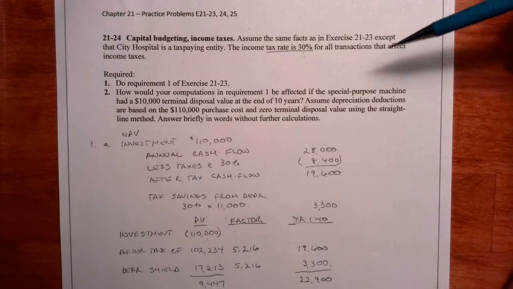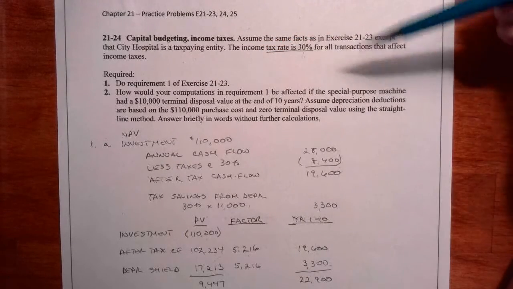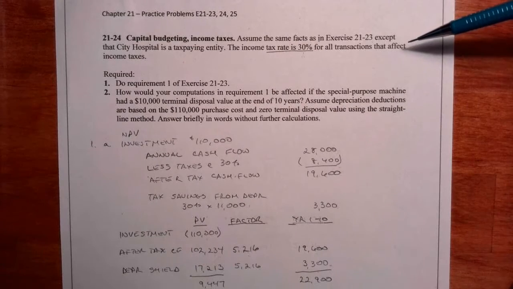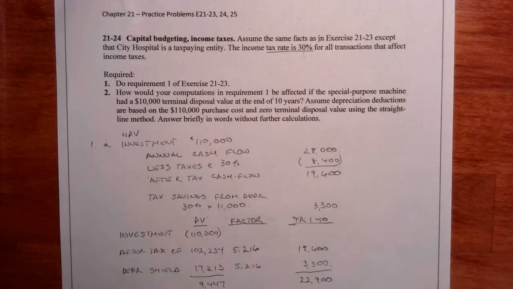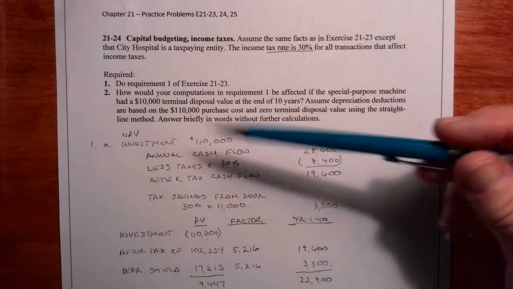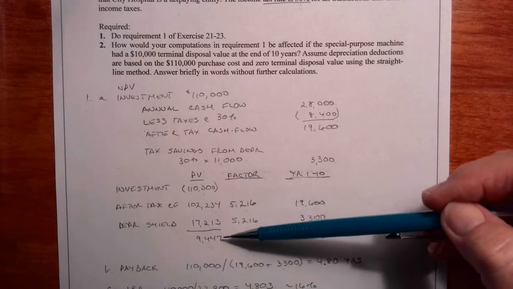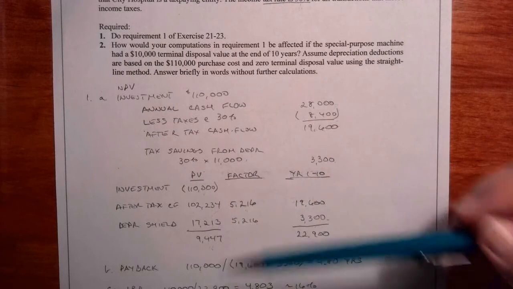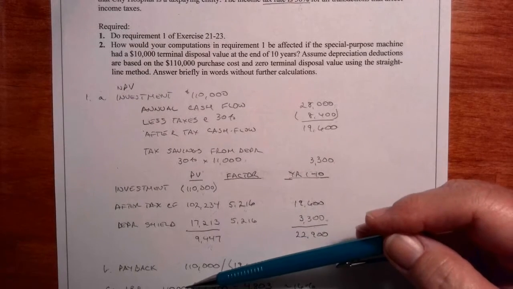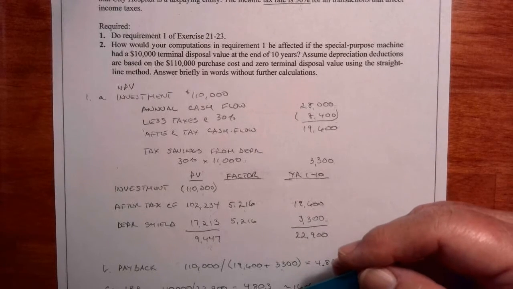21-23, except that the city hospital is a tax-paying entity, and the income tax rate is 30% for all transactions that affect income taxes. The first thing to do is to do all of the different methods. They want us to do net present value, which is quite a bunch of calculations, then payback, internal rate of return, and accrual accounting rate of return with net investment and average investment.